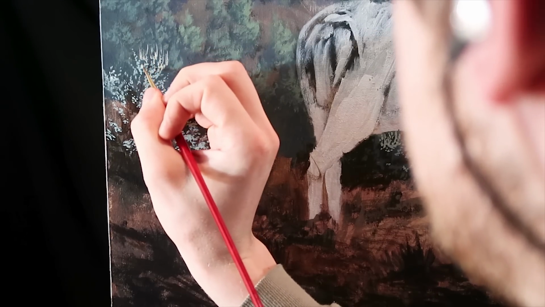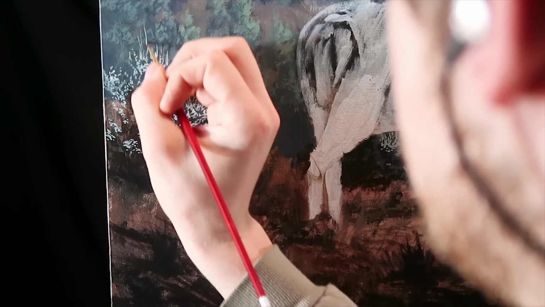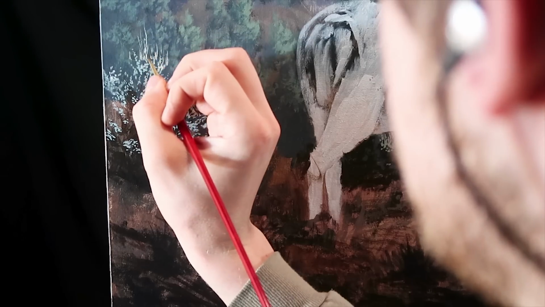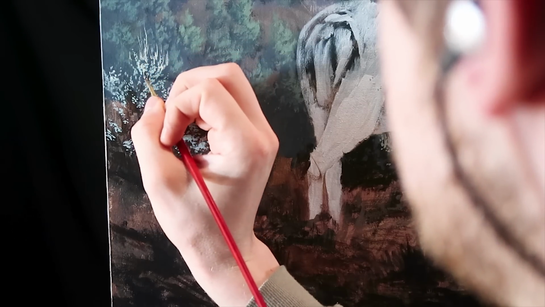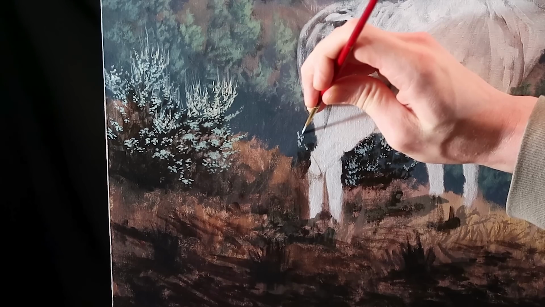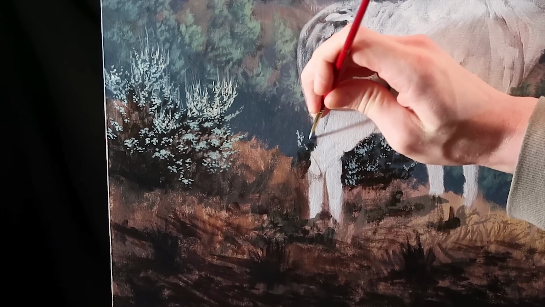And so you can see that the top of my sagebrush has a few highlights, so I've just mixed some more white in that and just added a few highlights on the top part of the sagebrush just to give the bush itself a little more depth.